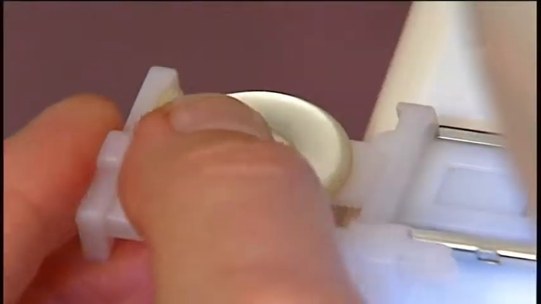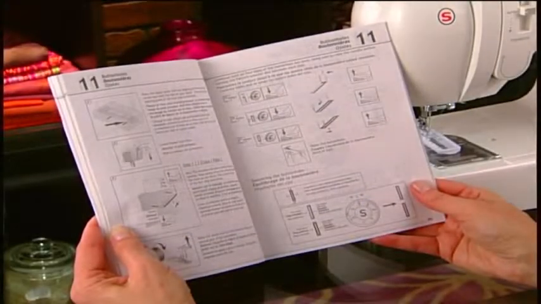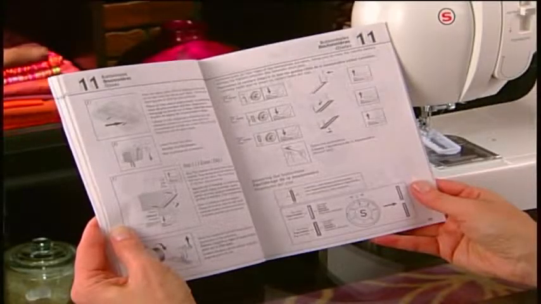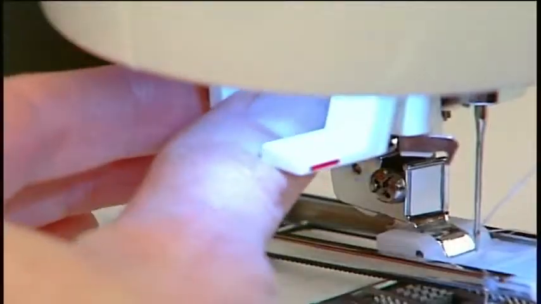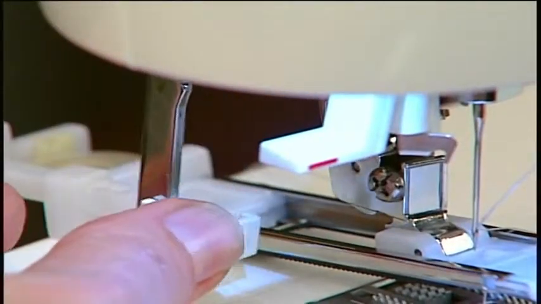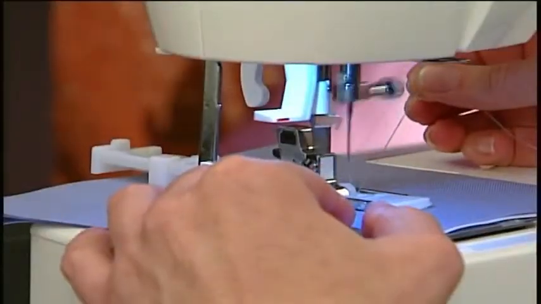The button is placed in the foot to determine buttonhole size. Some models stitch the buttonhole from bottom to top and others from top to bottom, so check your manual to determine how to do correct placement on the fabric. Engage the buttonhole lever. Sew the buttonhole.